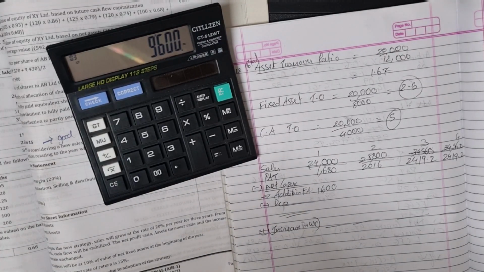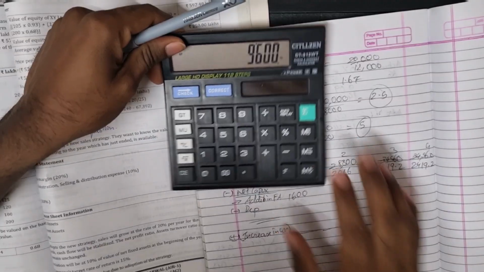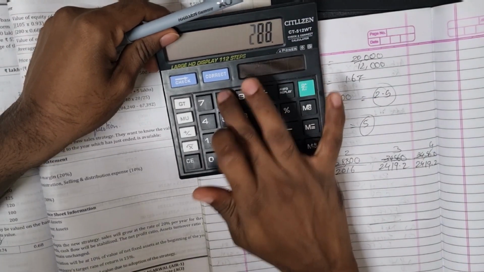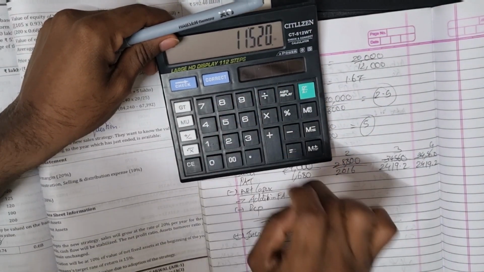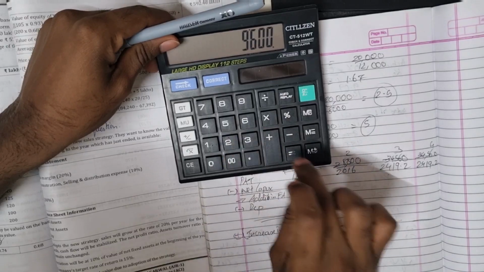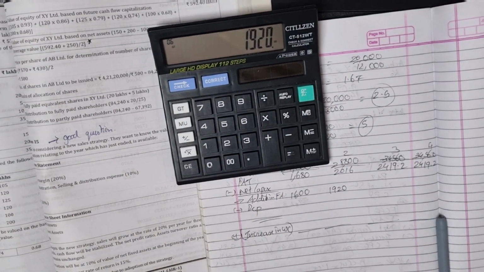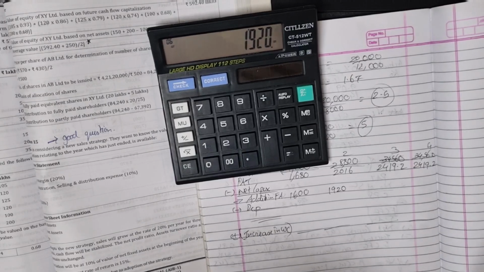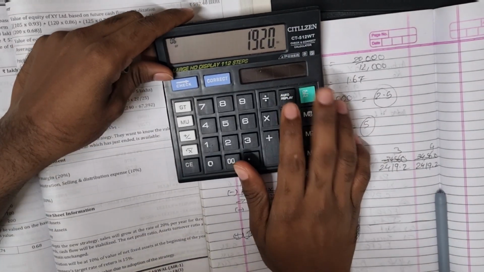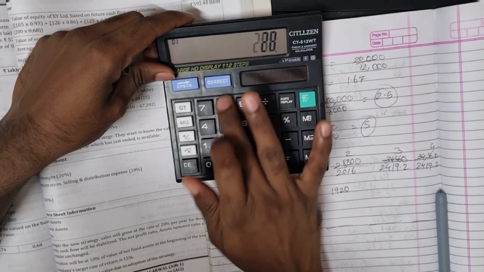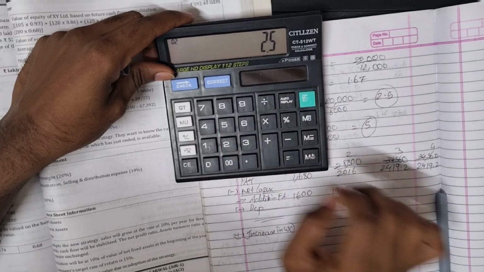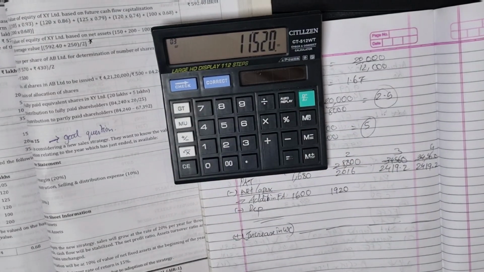Same way for the next year. How much is it? 28,800 divided by 2.5, minus 9,600, right? So it is 1,920 for the second year. The fixed asset for the second year was 11,520.